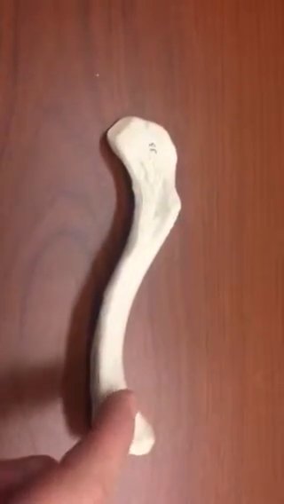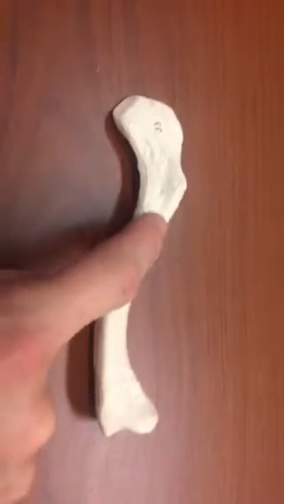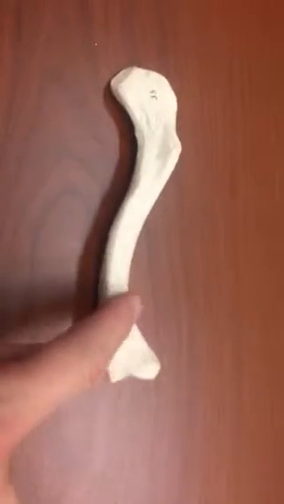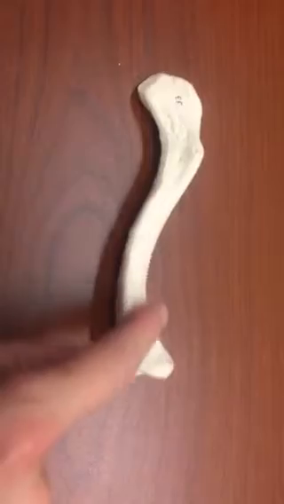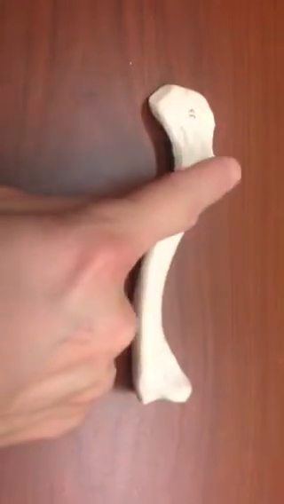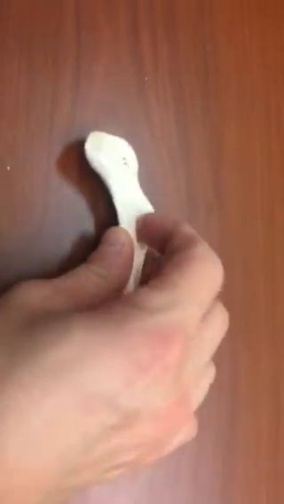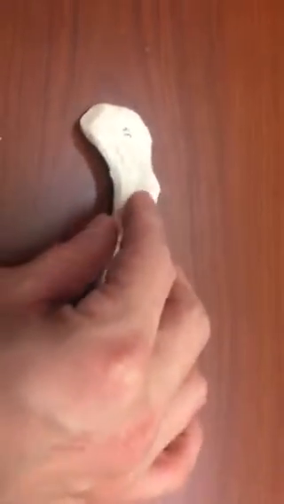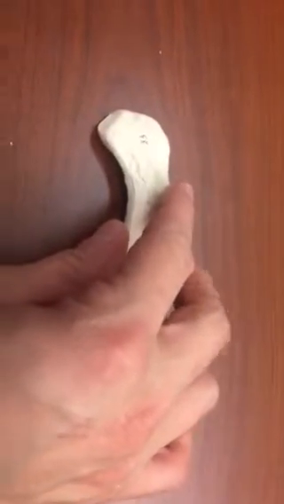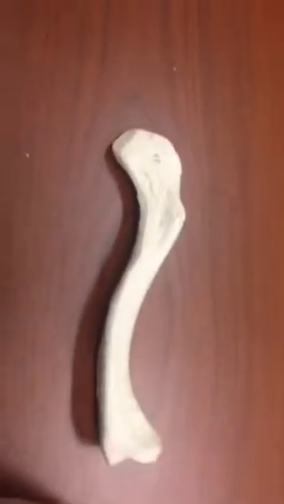Now, if we run our finger laterally along the bottom of the clavicle, you would feel a groove there. That's the subclavian groove or sulcus. You have the subclavius muscle that attaches there as well, and that brings us to a posterior cone-shaped tubercle. You can see a little cone, a little peak. That's the conoid tubercle, which is the attachment site for one of the coracoclavicular ligaments, named the conoid ligament.